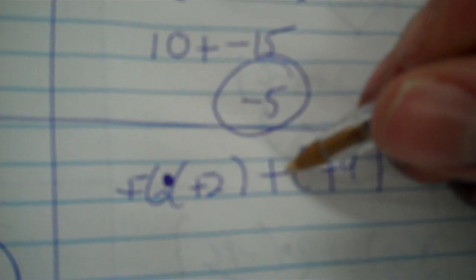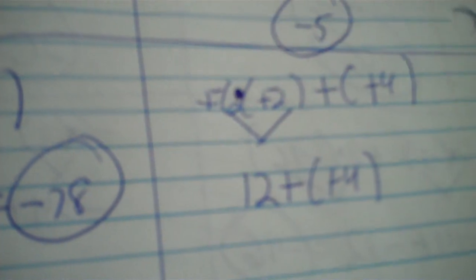Between these two there will be a times sign, and that one doesn't have a number, so there's no times in that parentheses. Negative times a negative is a positive. It'd be 12 plus positive 4. 12 plus 4 is 16. On a calculator, be careful with how you enter 12 plus 4.